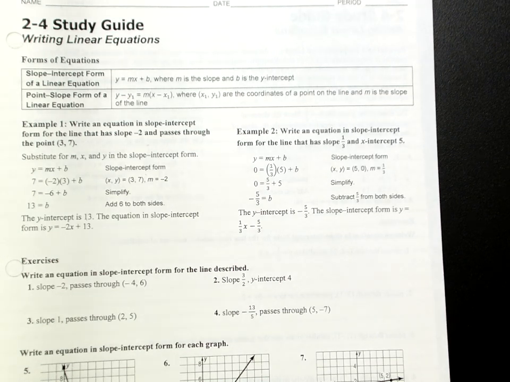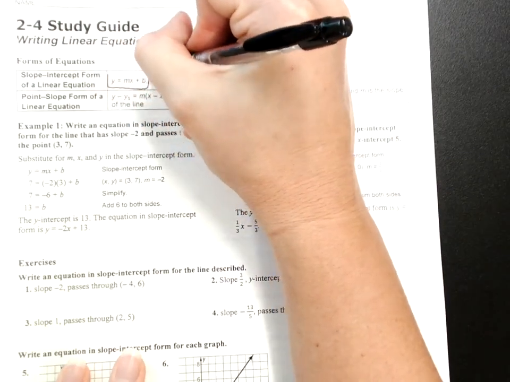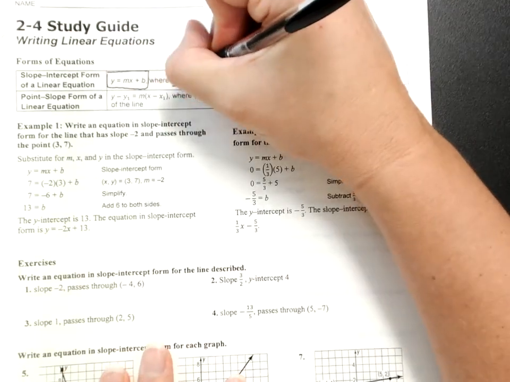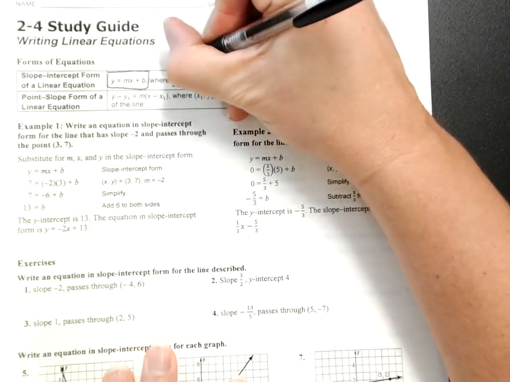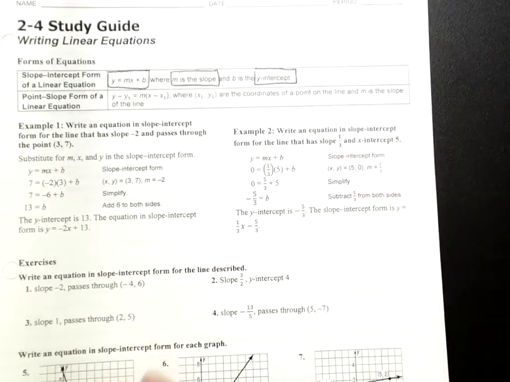Writing the equation of a line is another thing you did an awful lot of in Algebra 1. We have two formulas you can choose to use. One of them is just your traditional slope-intercept form, y equals mx plus b. Remember, m is your slope, b is your y-intercept. I emphasize the fact that it's your y-intercept.